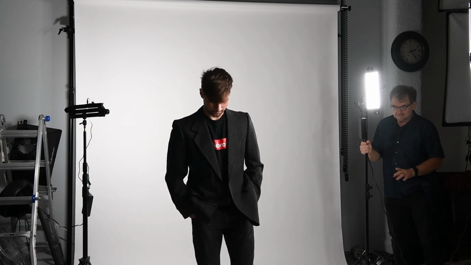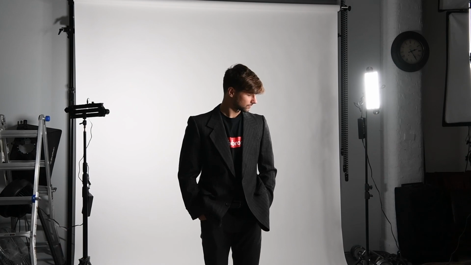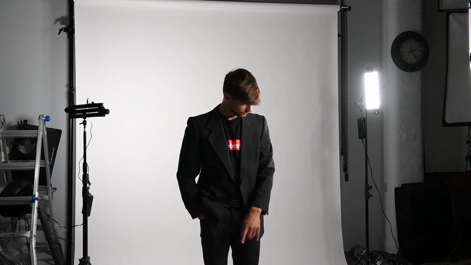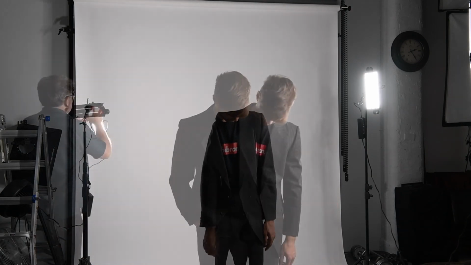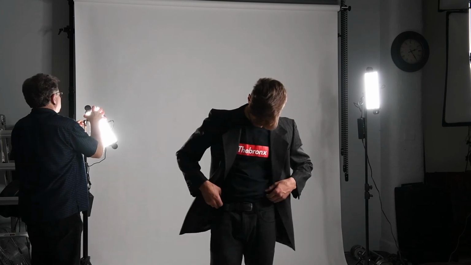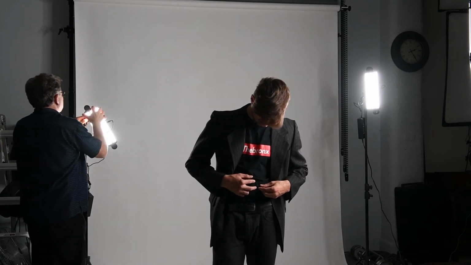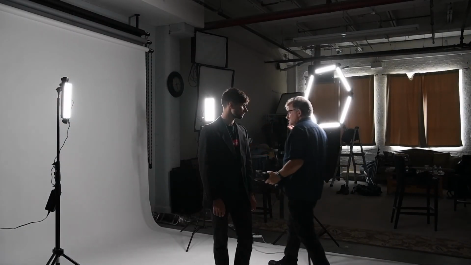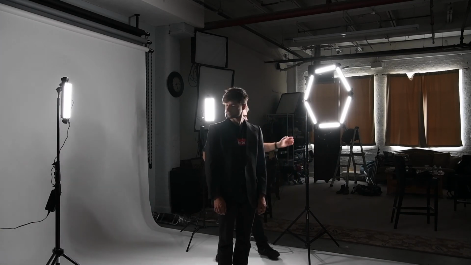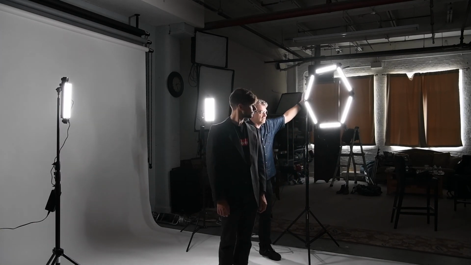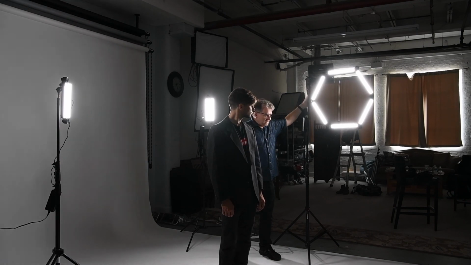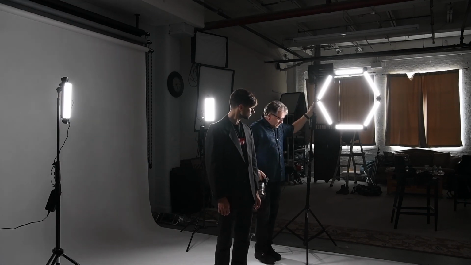I think take a big step forward. So about there, let's find a marker. So you kind of toes in line with this line here. Background is not dark enough, so I'm going to rotate this light a little bit more and move it a touch forward.